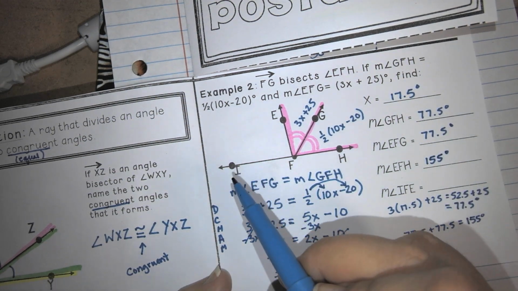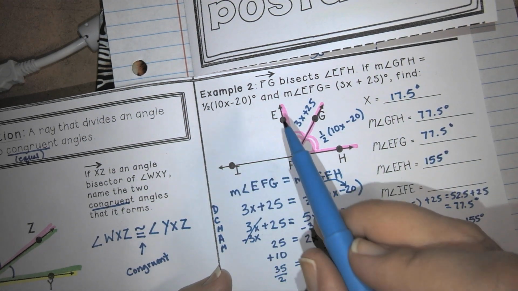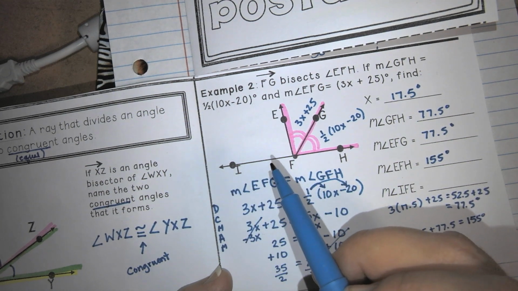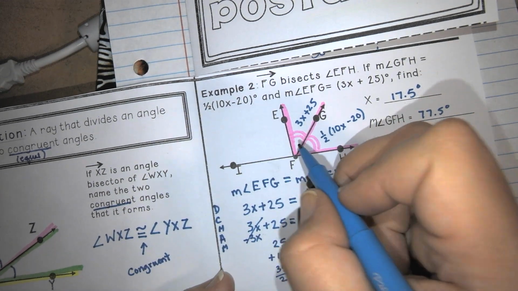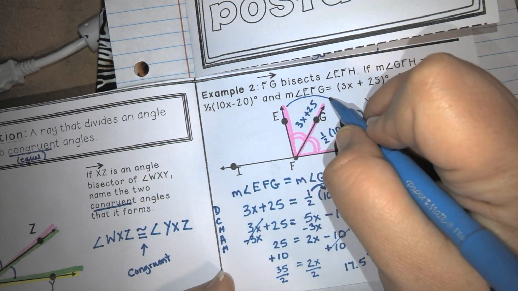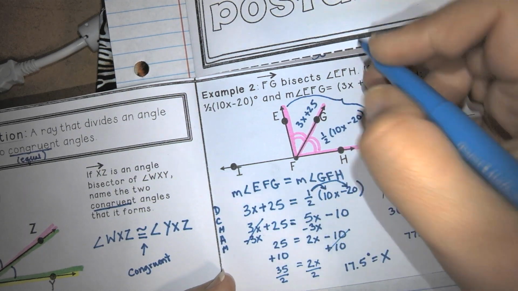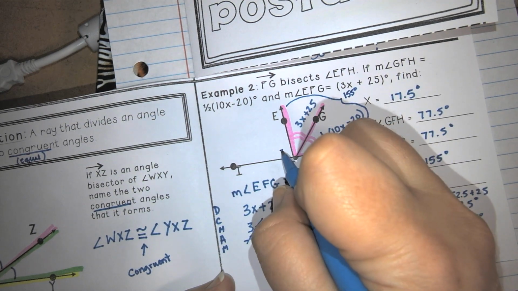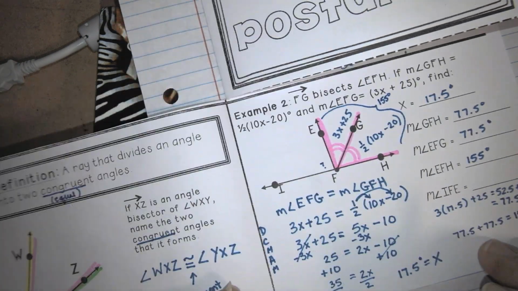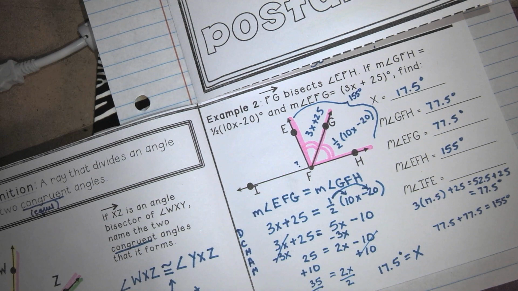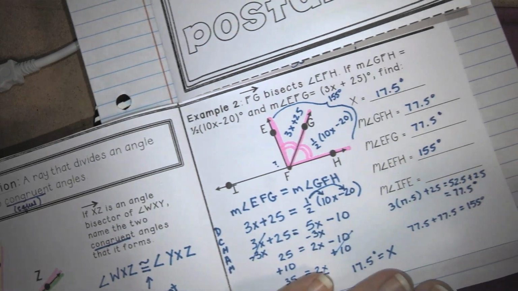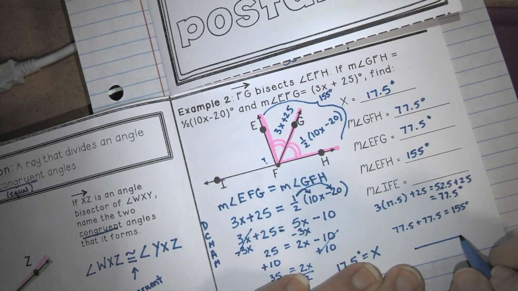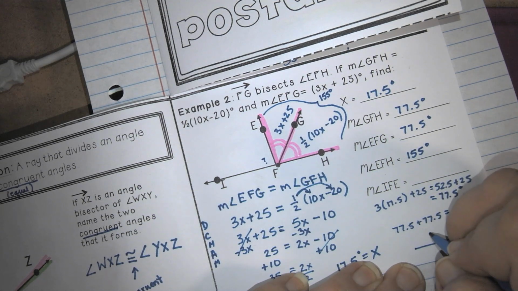And then I've got to do IFE, which is this other side. So now I got to think about, if I know this piece is now 155, how would I figure out this side? Well, if I draw a little mini diagram over here, a little bit more to scale, we basically have this.